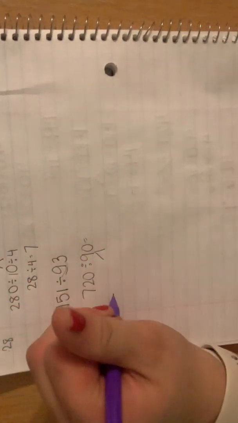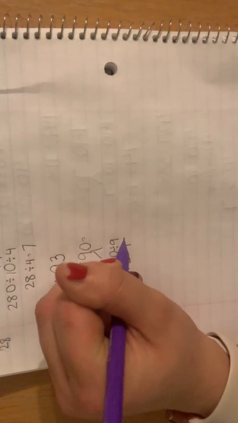I could put 751 to 720 divided by 90. Okay, decompose that 90. 720 divided by 10 divided by 9, right? Because 10 and 9 are 90. 72 divided by 9. 1, 2, 3, 4, 5, 6, 7, 8. It's going to give us 8. And I even counted my skip counting correctly.